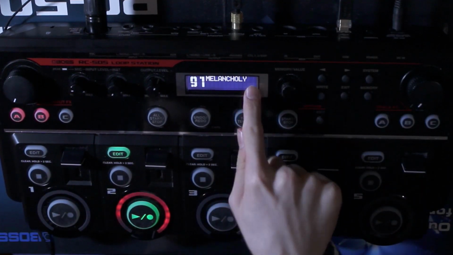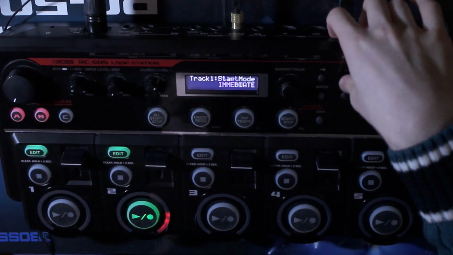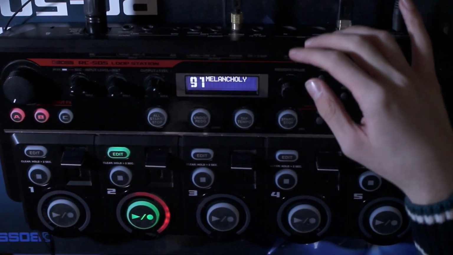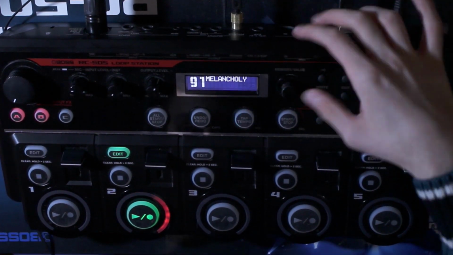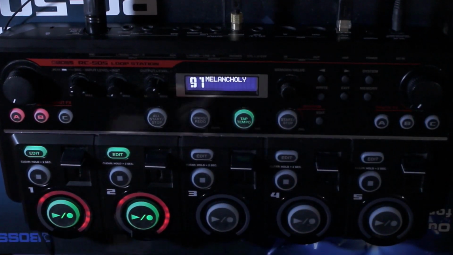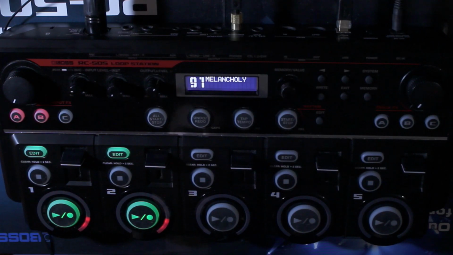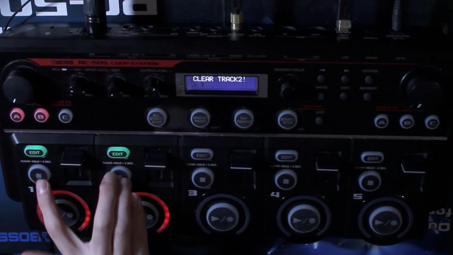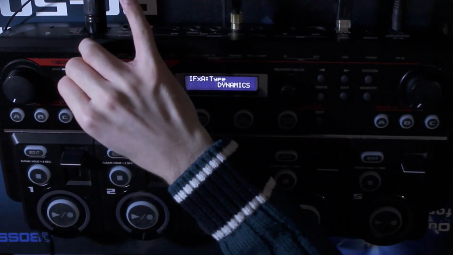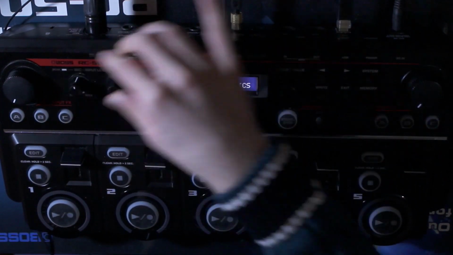Because if it's in auto, but if it will be in free, I can just go like this. Like this. So yeah, this could be one thing.